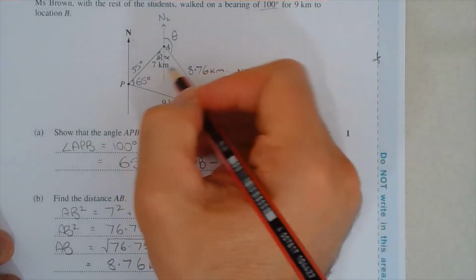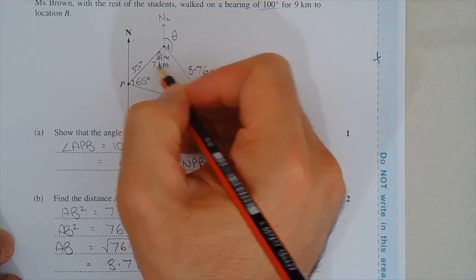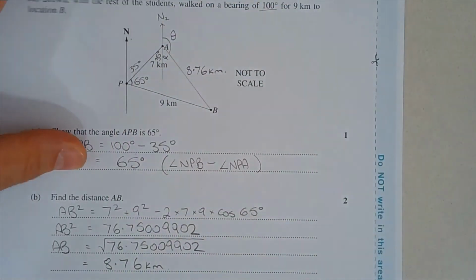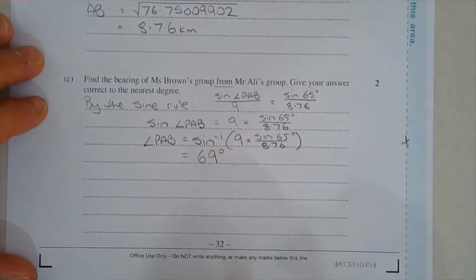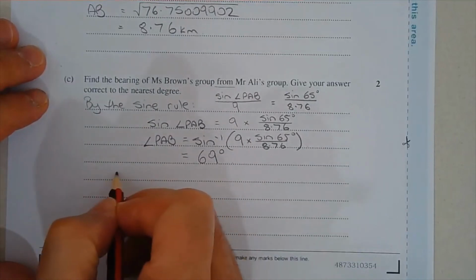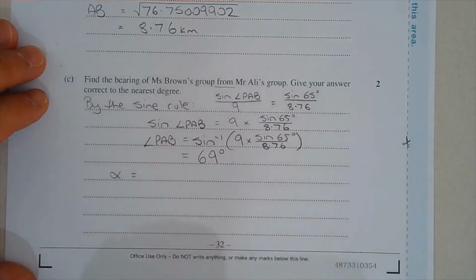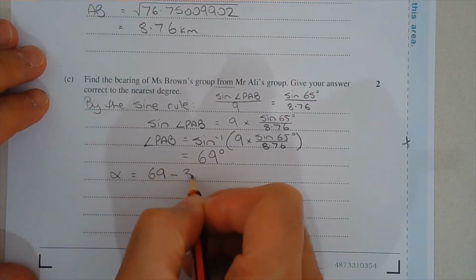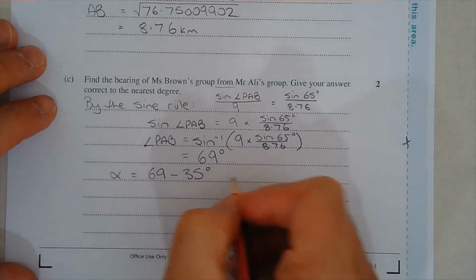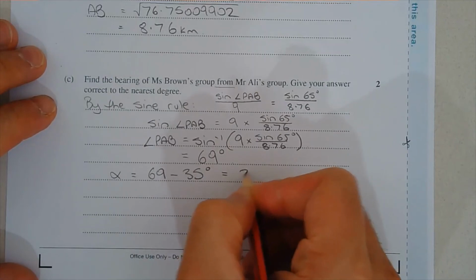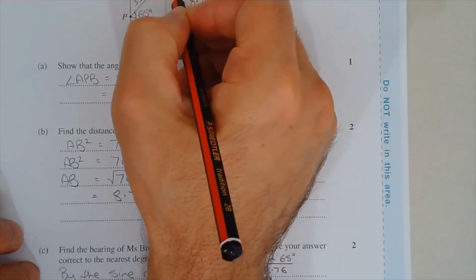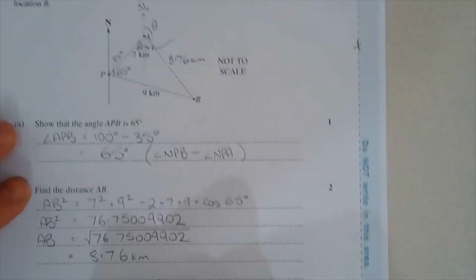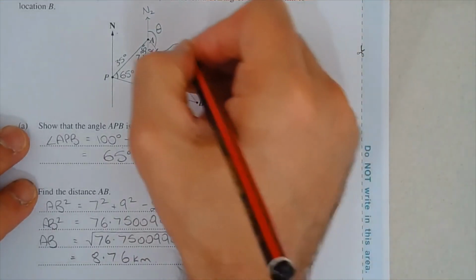So this whole angle here is 69. Part of it is 35. So let's find angle alpha. Angle alpha is equal to 69 degrees minus 35 degrees, and that equals 34 degrees. So this angle there is 34 degrees.